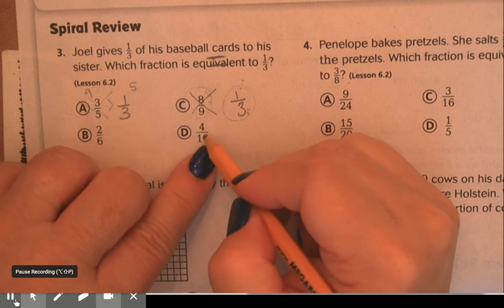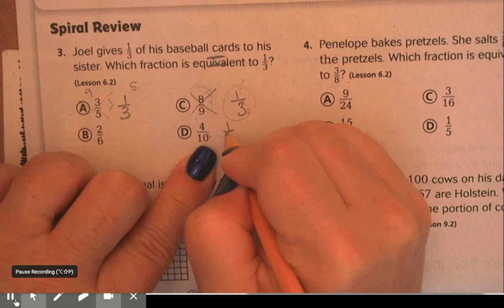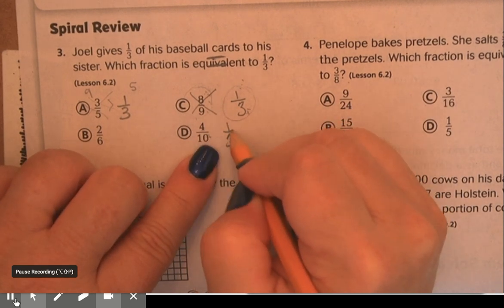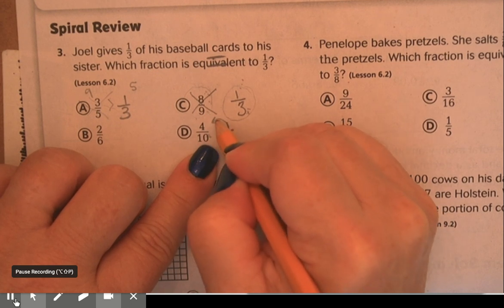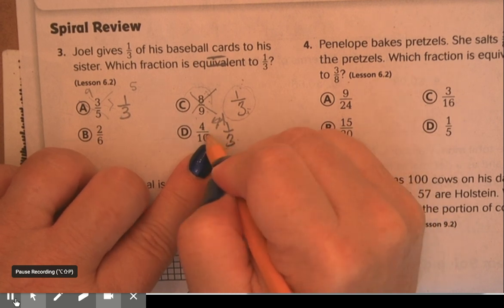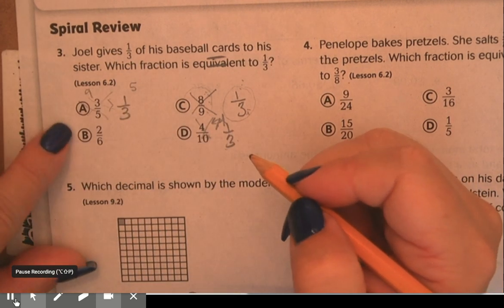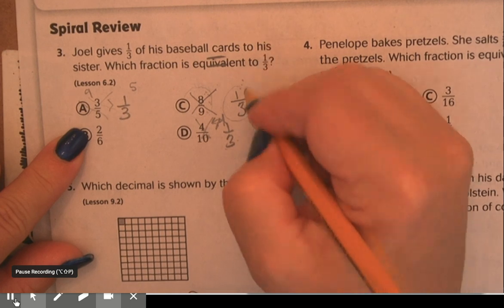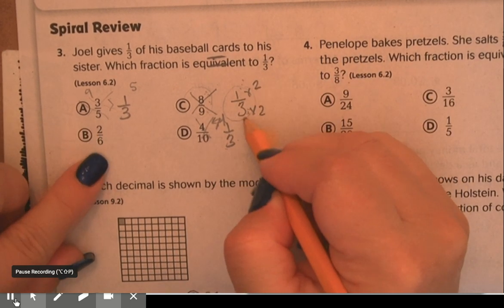And the 4/10, that's really close to half. So why don't I see? If I multiply the bottom and the top by the same number, I should be able to get the same. So if I start with 1 and I want to make a 4, that means I got to times 4. 1 times 4 is 4. 3 times 4 is 12. No, it didn't work. Any of these strategies will work, but this is the correct answer, because if you were to times 2 to the top, to the bottom, you would get 2/6.